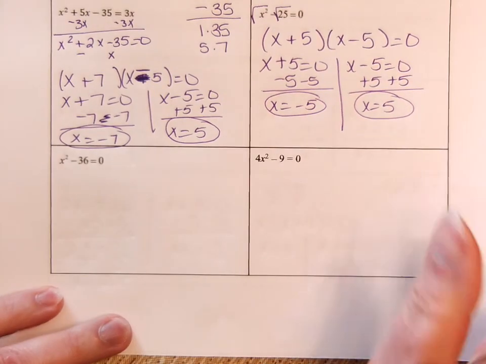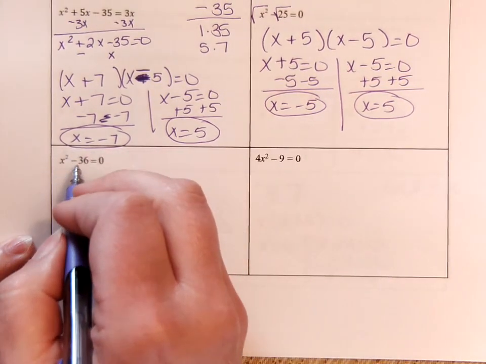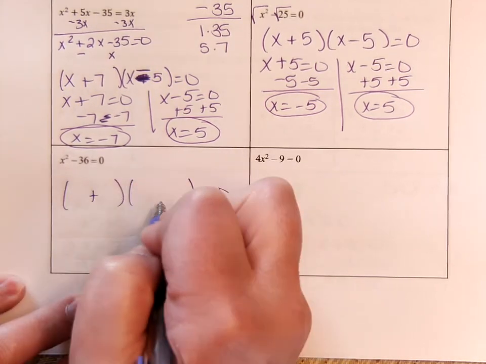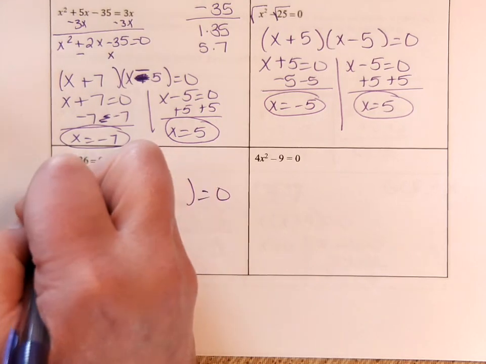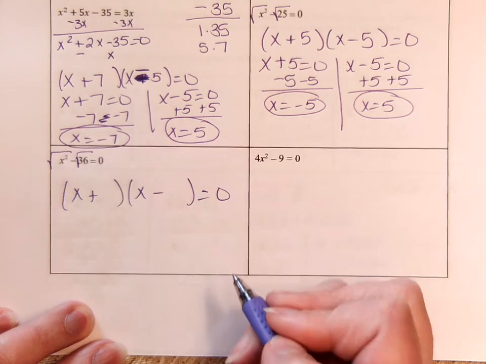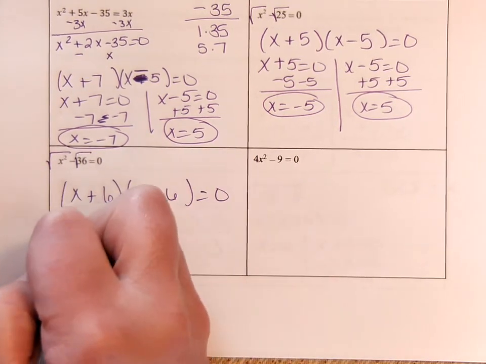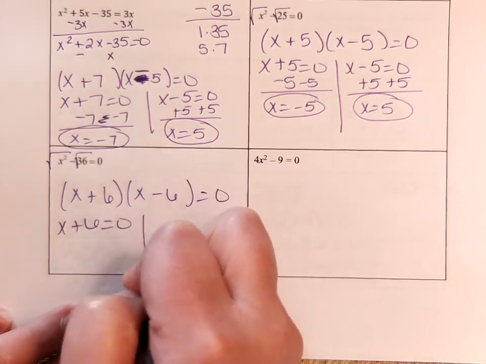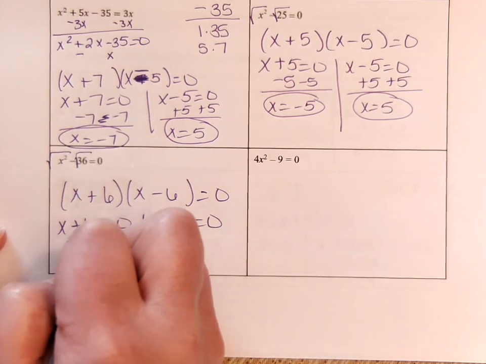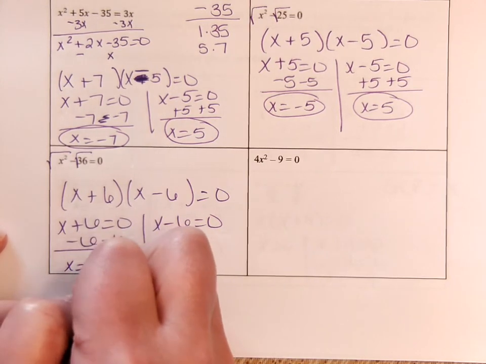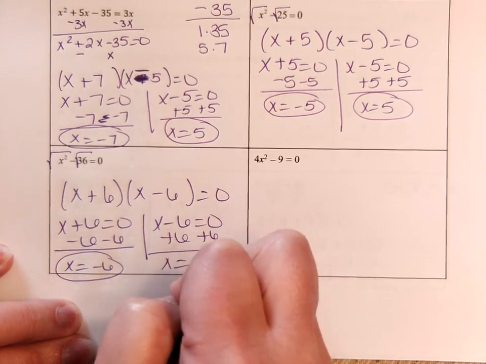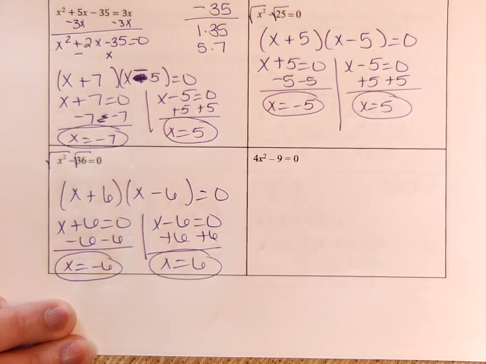Let's try the next one. Again, we have x squared minus 36. We set up our two parentheses, plus minus, and we take our square roots. The square root of x squared is x, and the square root of 36 is 6. T-bar it out, set them equal to 0, and solve. So first we're going to minus 6, x equals negative 6, and then we add 6, and x equals positive 6.